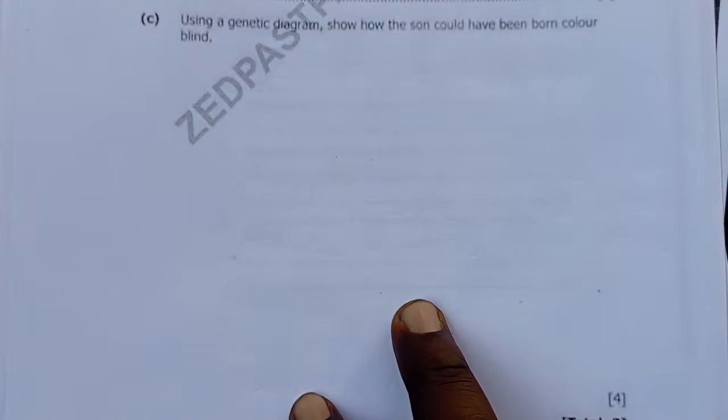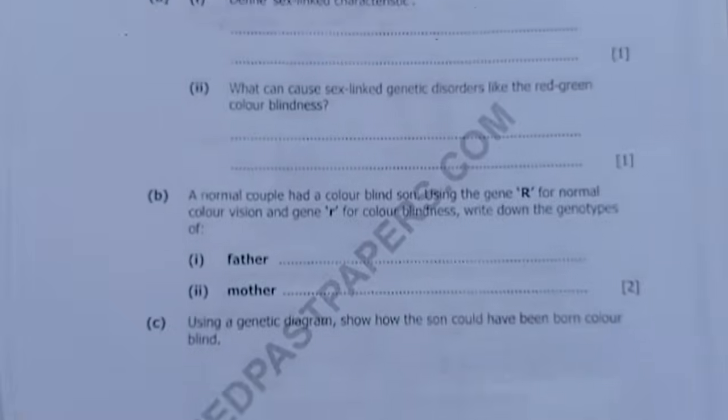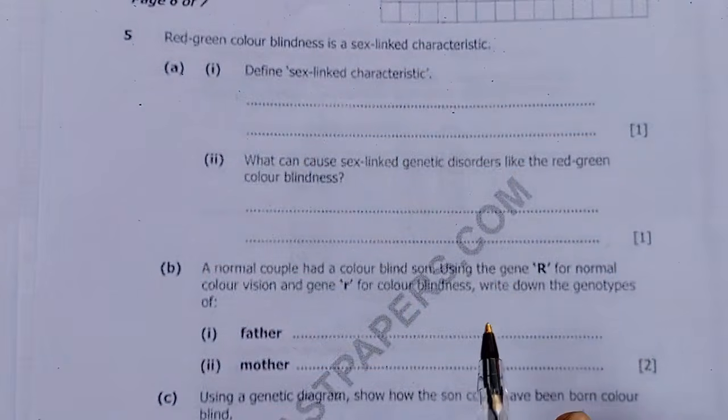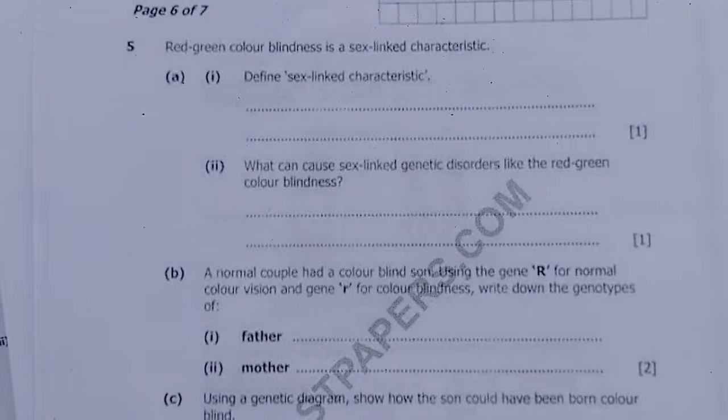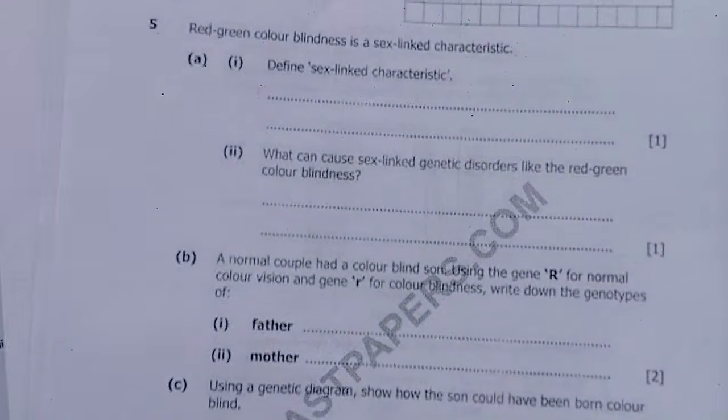We proceed to the last question, section A. This one falls under genetics. It is important to study through genetics if you don't know. Genetics is one of the cardinal topics that one needs to understand.